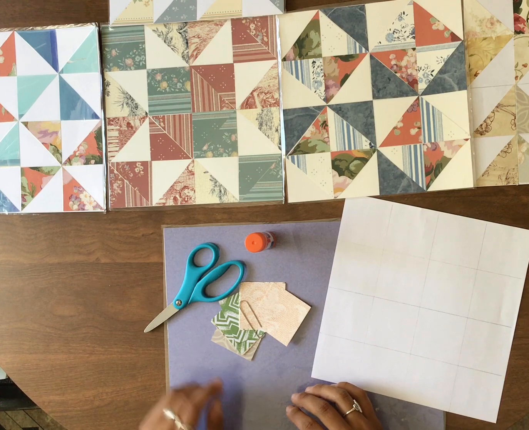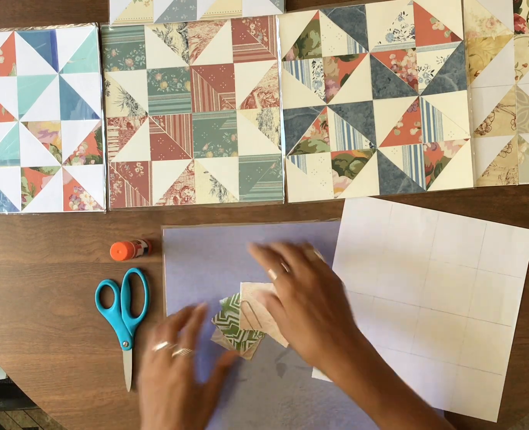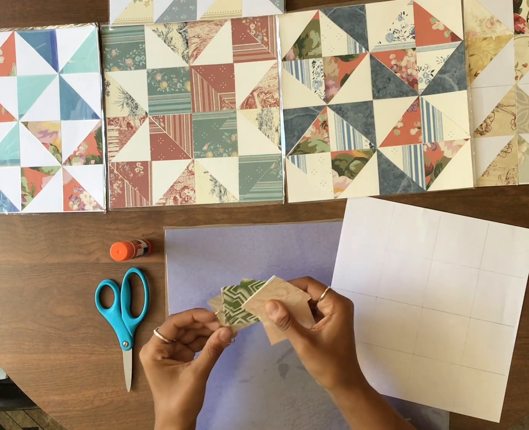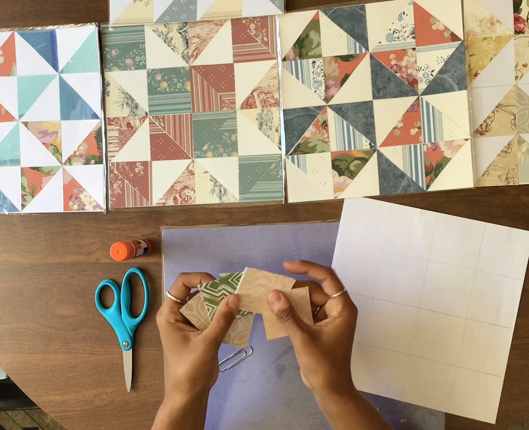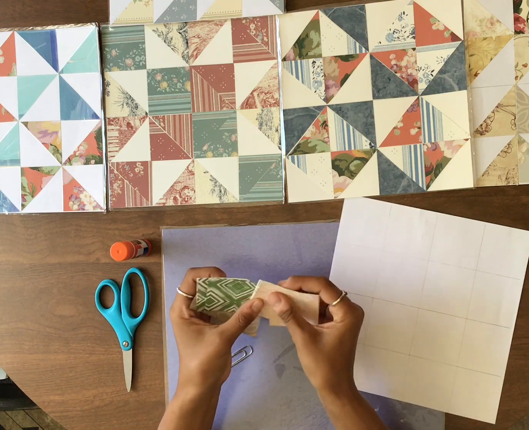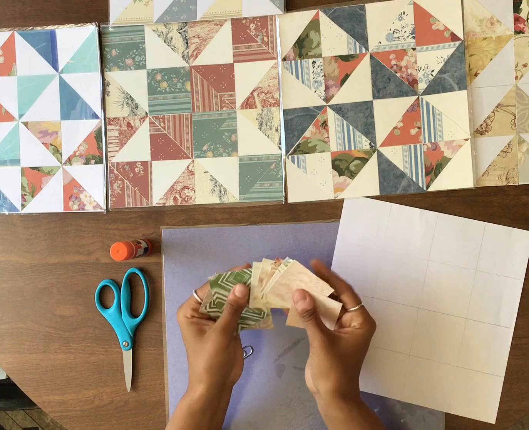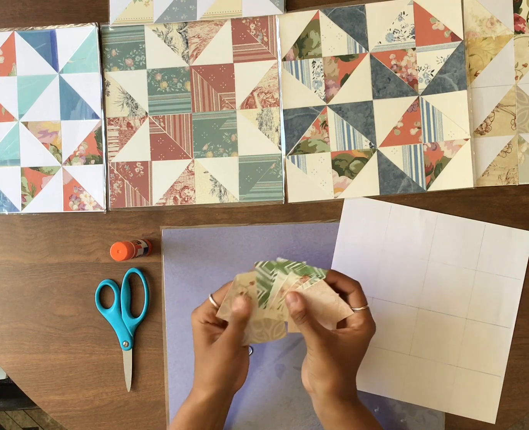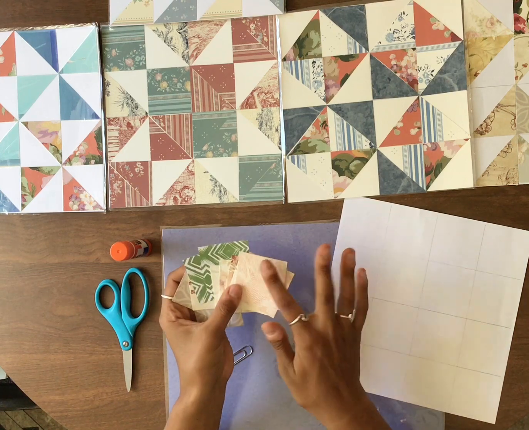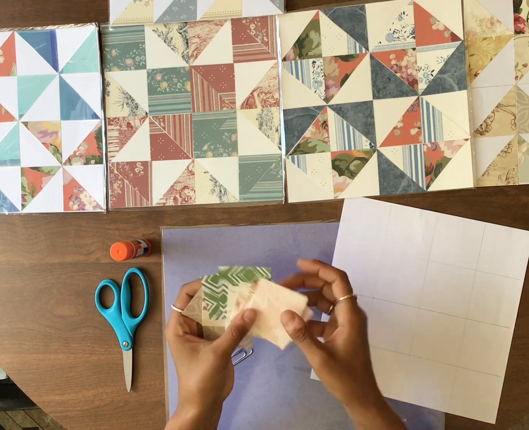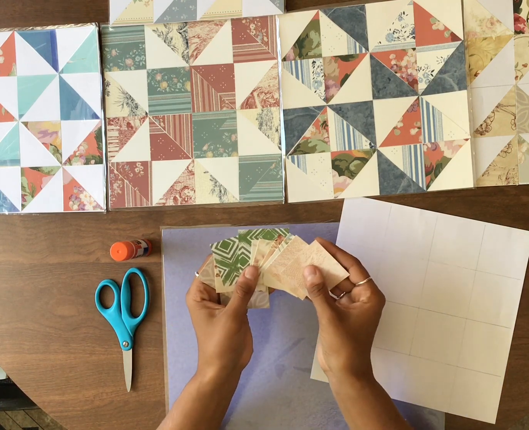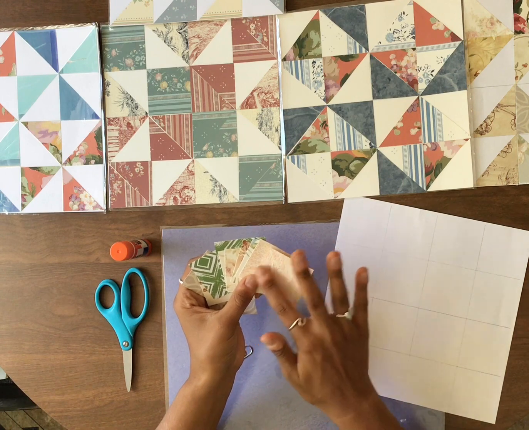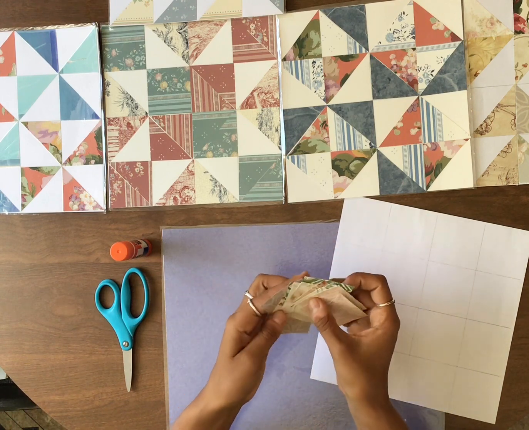So the first thing that we are going to focus on in creating our Quilt Square is these really awesome pieces of paper. Now, these are actually pieces of wallpaper, and what's really cool about them is they have a texture. Texture is another one of our elements of art. Texture, as you might remember, is how something feels.